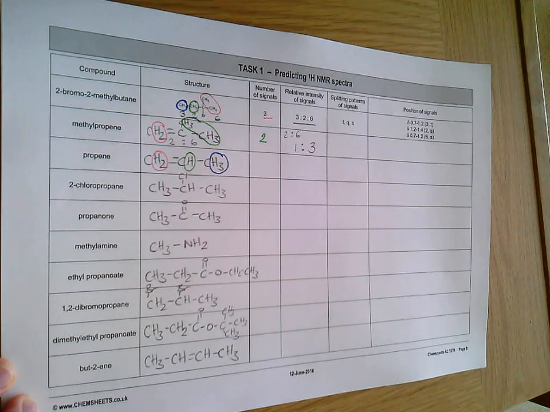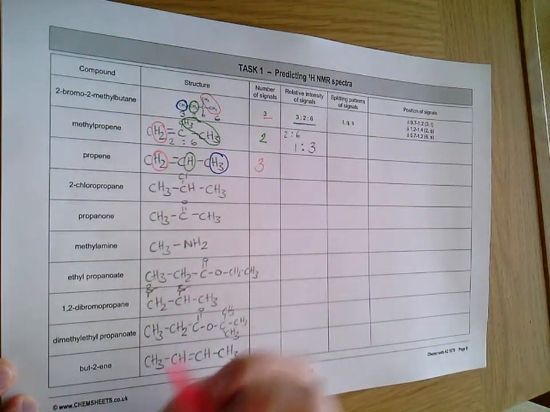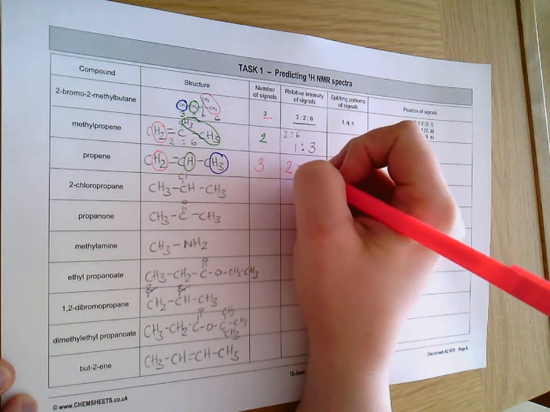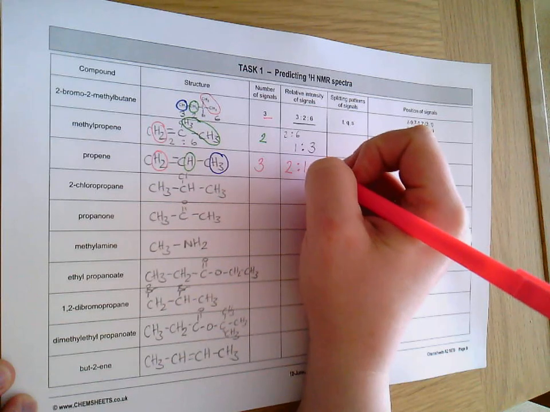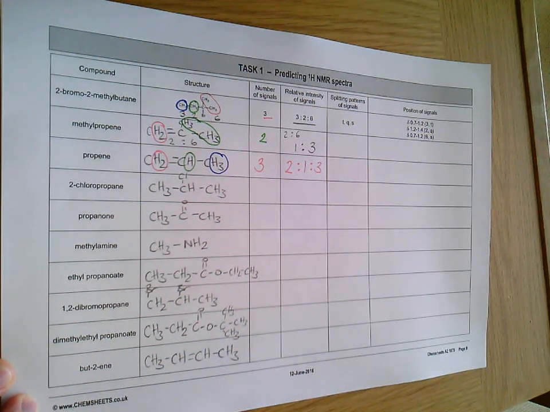So because there's 3 different numbers of hydrogens, I have 3 environments. And just looking at the number of each of those hydrogens that's present, they're going to be in the ratio 2 to 1 to 3. Okay, I can't simplify that any further. Remember, if you're starting to get to grips with this or you can see a mistake you've made, pause it and have another go for yourself.